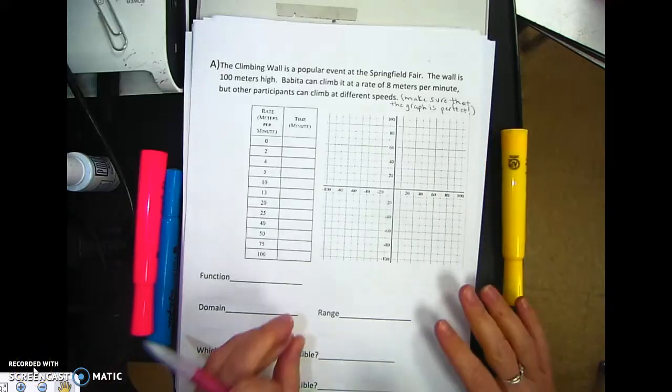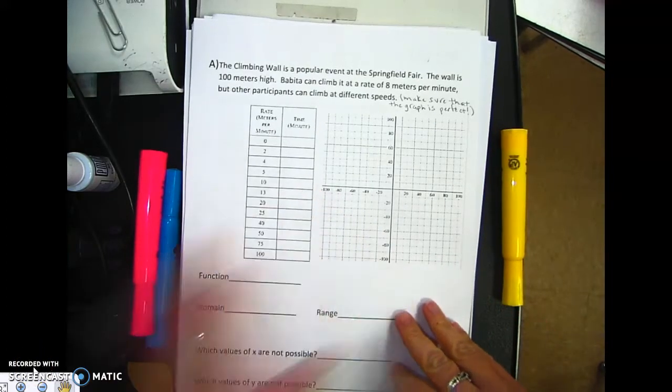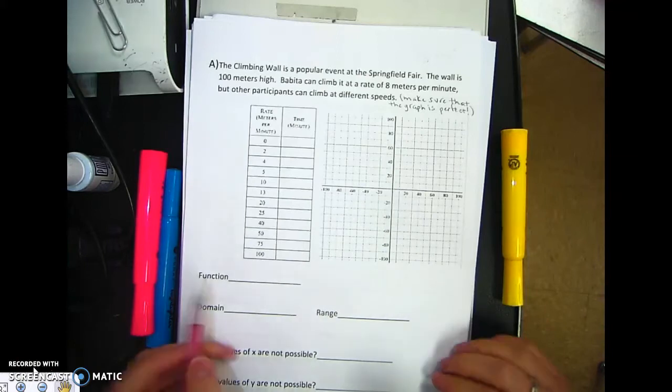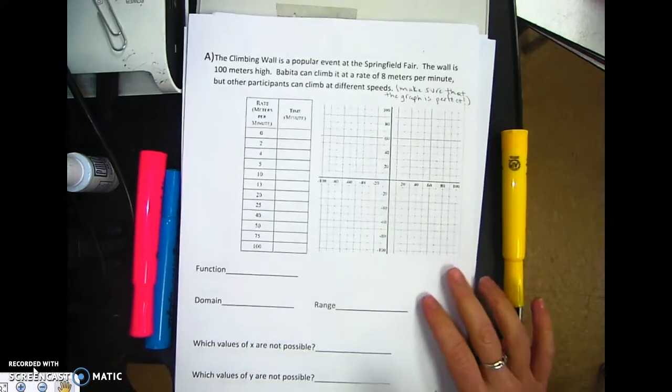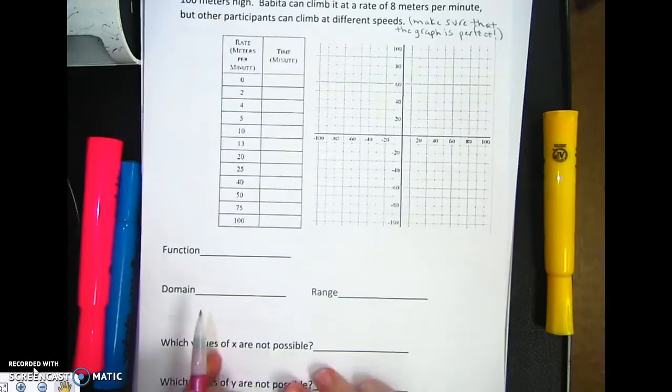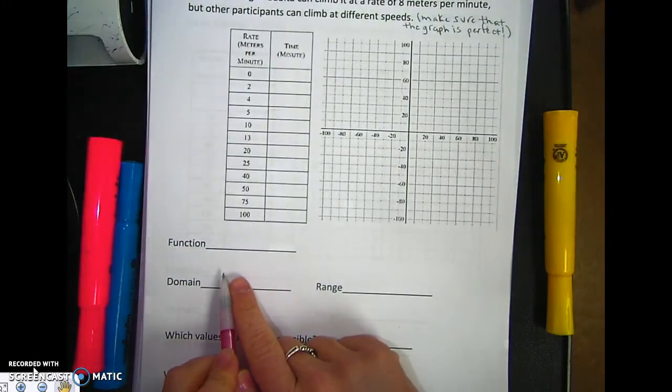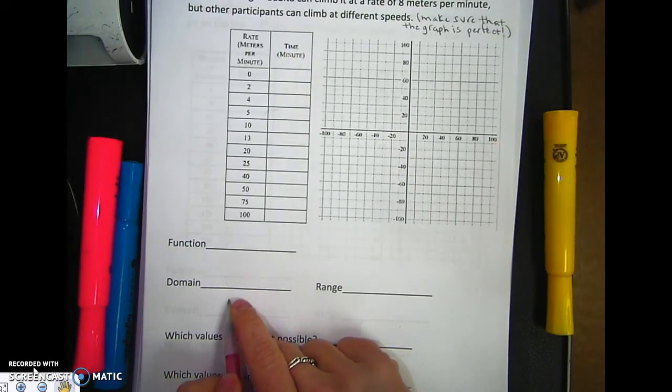So I'm going to give you a few hints for each one. Let's start with letter A. I want you to be careful when it says function. How do you represent function? Make sure when you're doing the domain, you're giving it to me in set notation and interval notation.